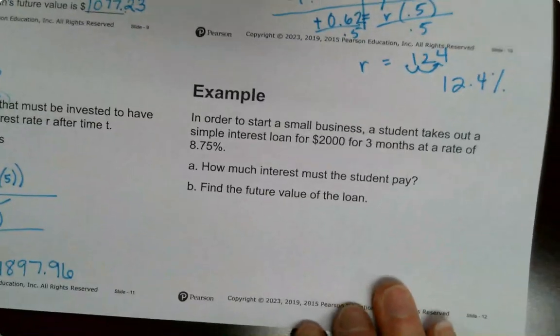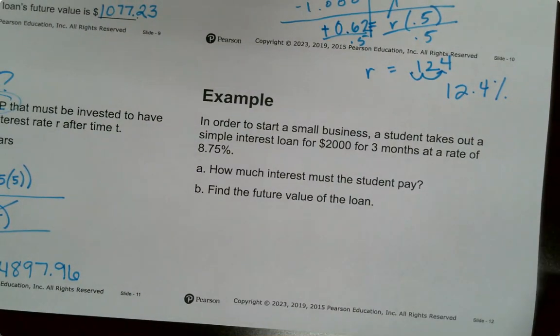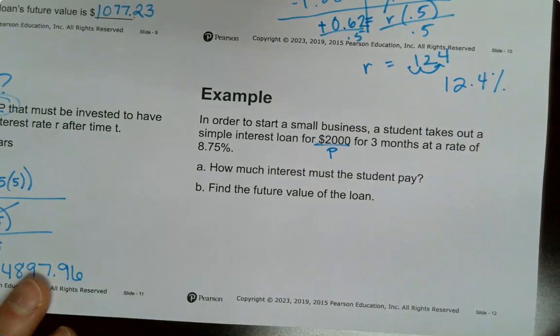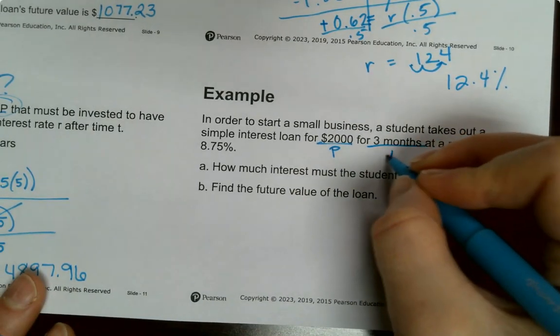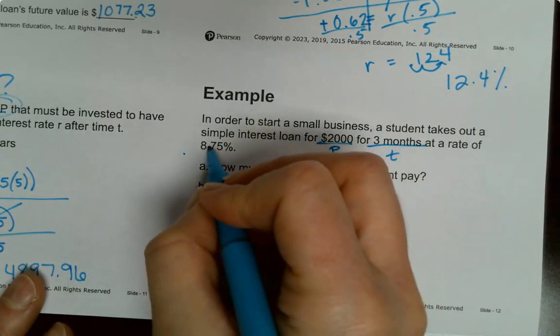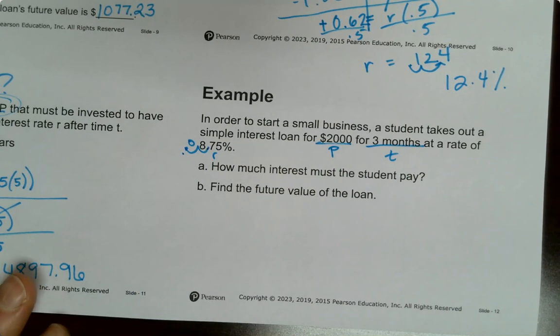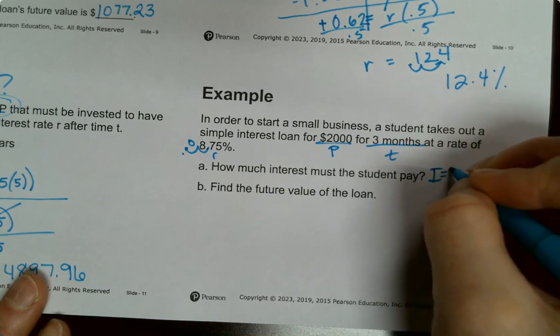All right, last example. In order to start a small business, a student takes out a simple interest loan for $2,000. So that's P. For 3 months, so that's your time, at a rate of, let's move this over, that's our rate. So how much interest must the student pay? We can do I equals PRT.